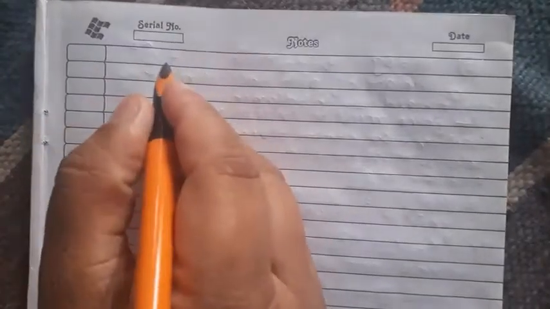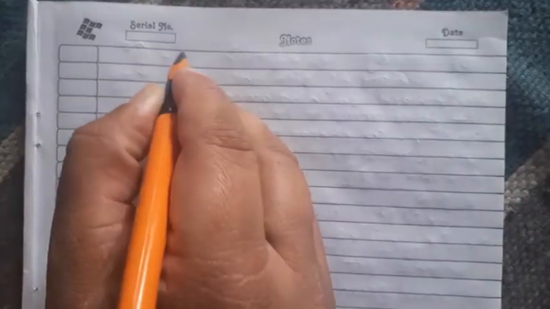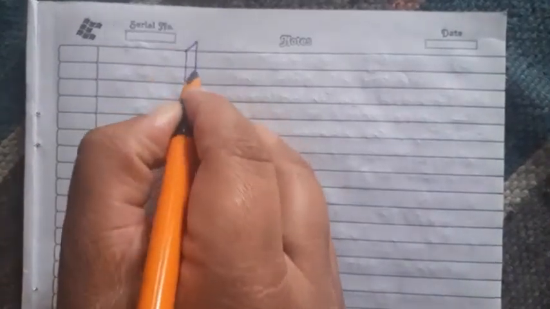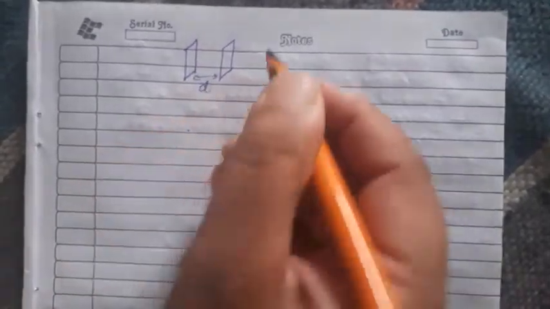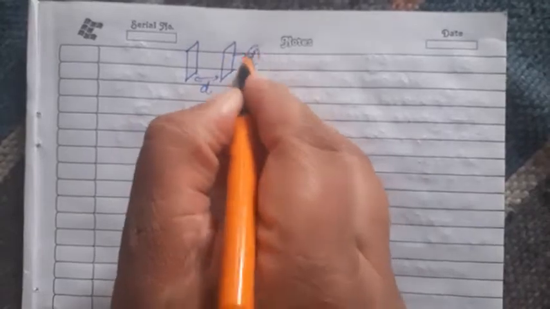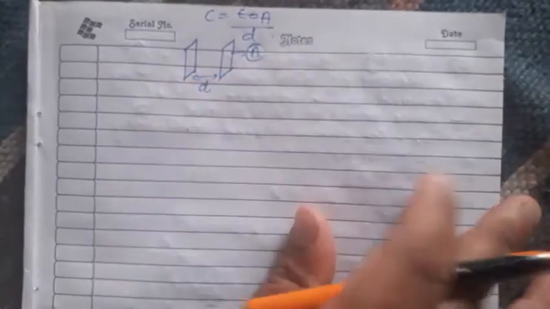Hello students, let us now discuss the combination of parallel plate capacitors. Before this, we defined the parallel plate capacitor, in which there are two conducting plates separated by distance d. Area of each plate is A, then its capacity is given by epsilon naught A by d.